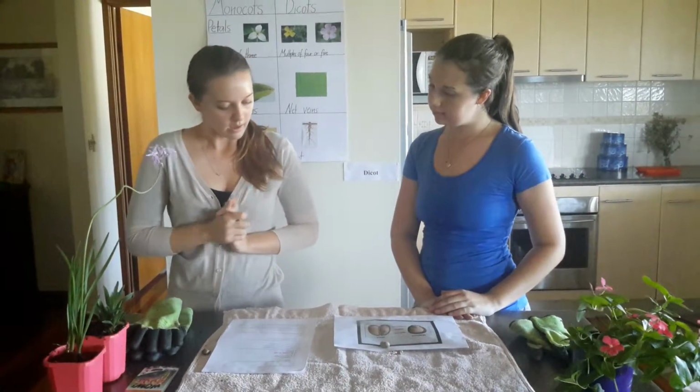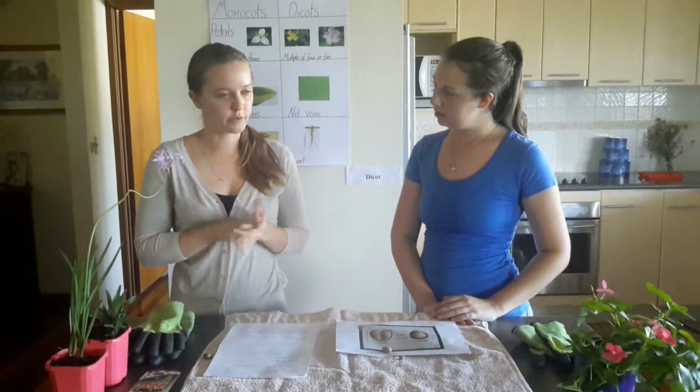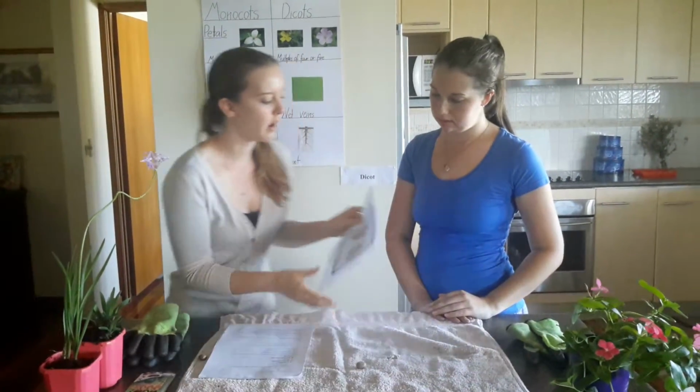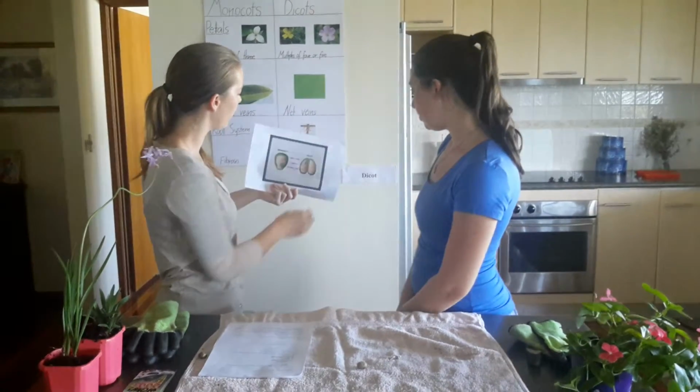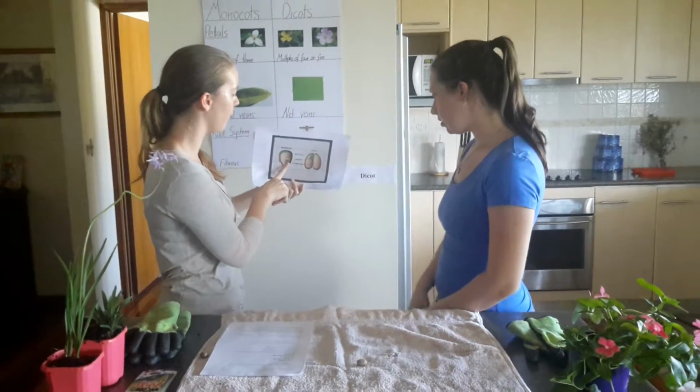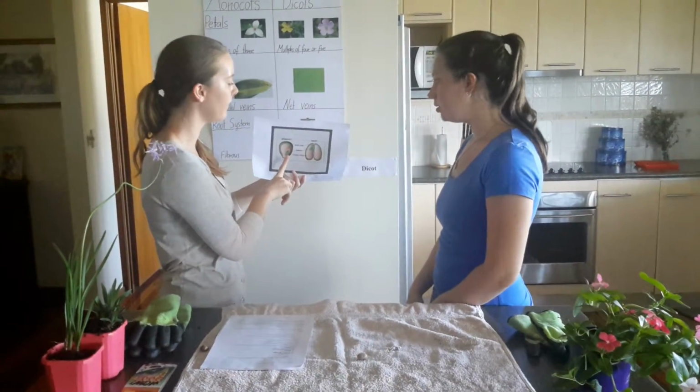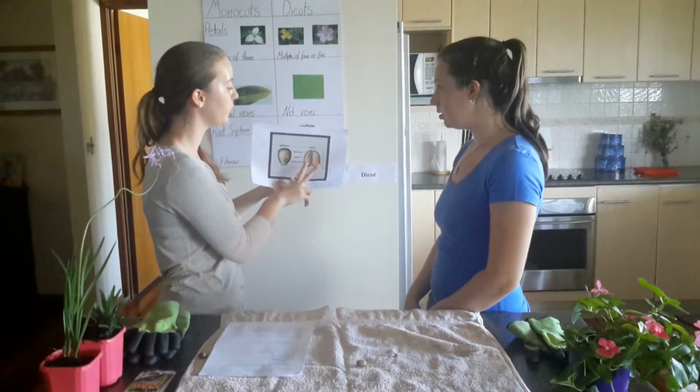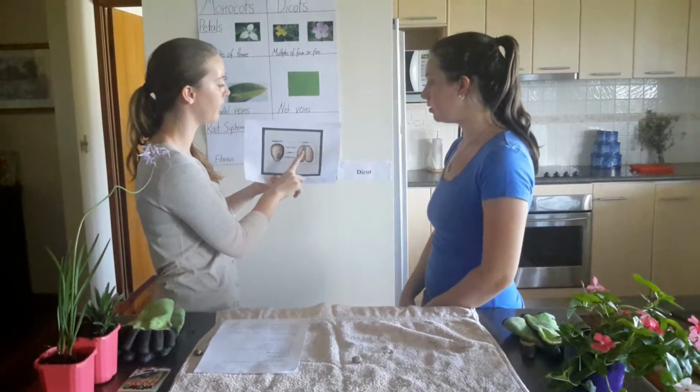Today we're going to be exploring the focus question: how can you tell whether a garden plant is a monocot or a dicot? So first let's explore the terms monocot and dicot. Flowering plants are categorized into two main types called monocots and dicots. Looking at this diagram, you can see that a monocot within the embryo has one cotyledon, or one seed leaf, whereas a dicot has two cotyledons, or two seed leaves, within the embryo.